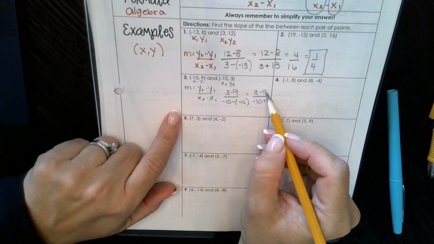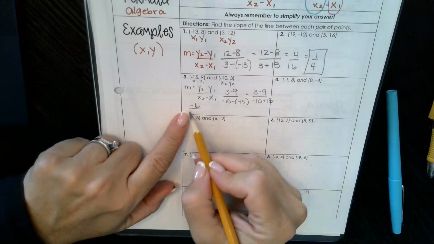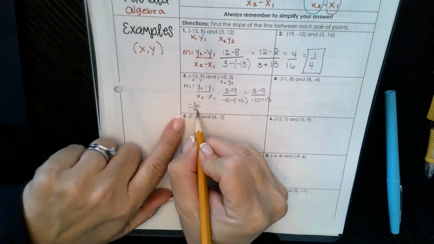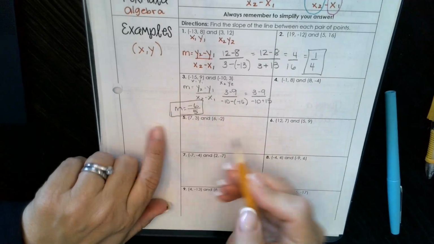So I have 3 minus 9. That gives me negative 6 on the top. 3 minus 9 is negative 6. And on the bottom, I have negative 10 plus 15, which is a positive 5. So my slope value here is negative 6 over 5.